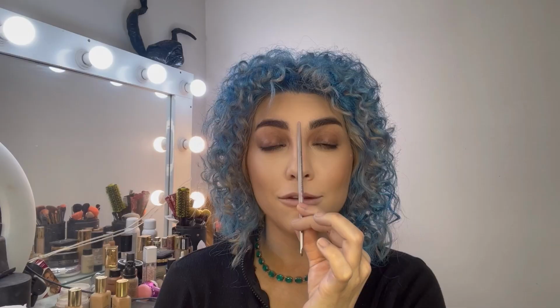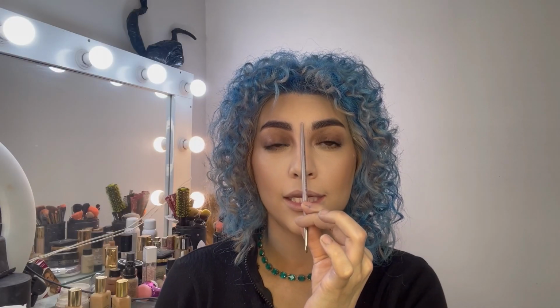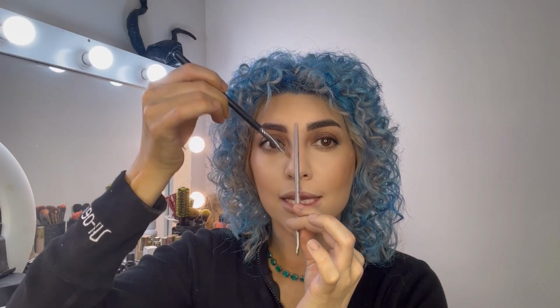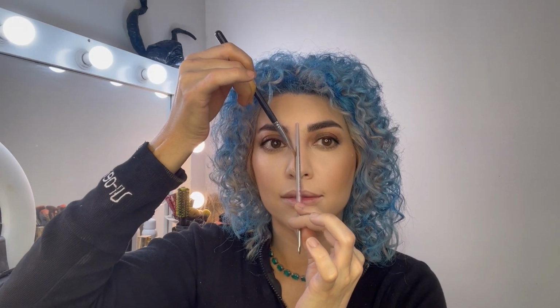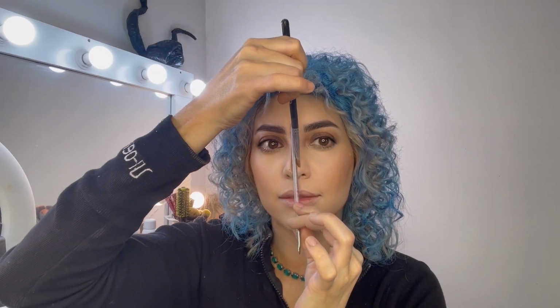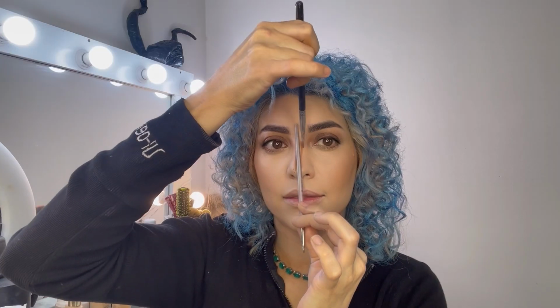Let's move on to the important step, which is nose contouring. If you're a beginner and still don't know how to contour different types of noses, I want to share a technique with you that's really useful and works for all nose shapes. Take a very thin brush and place it exactly from the center of your forehead down to the tip of your nose, just like this.